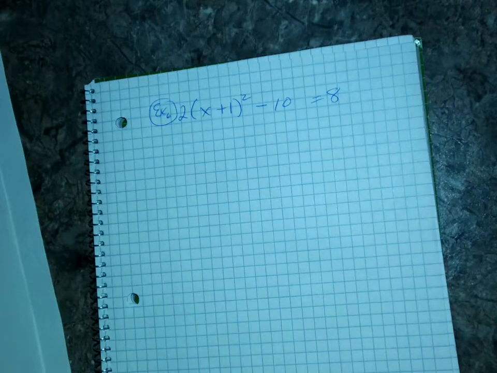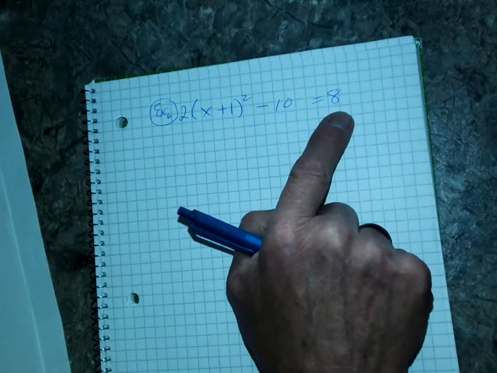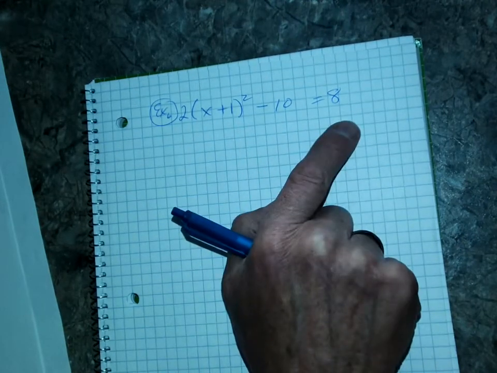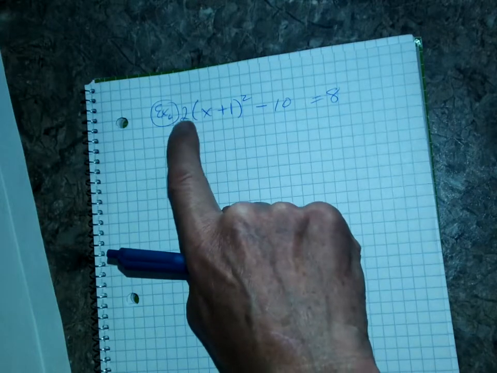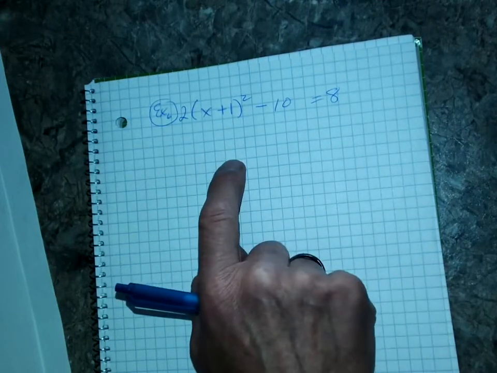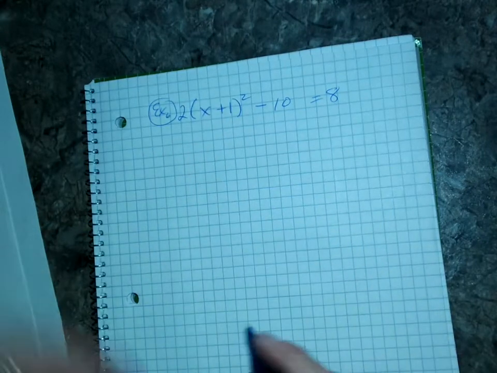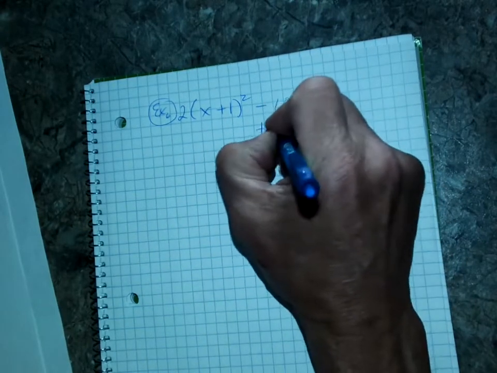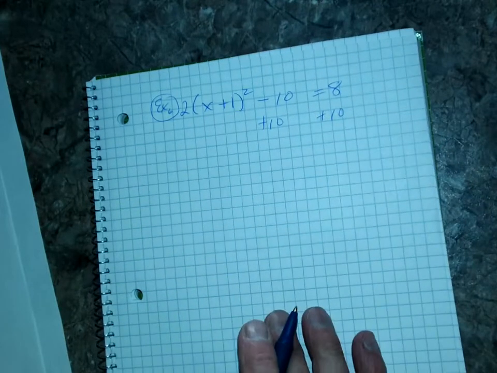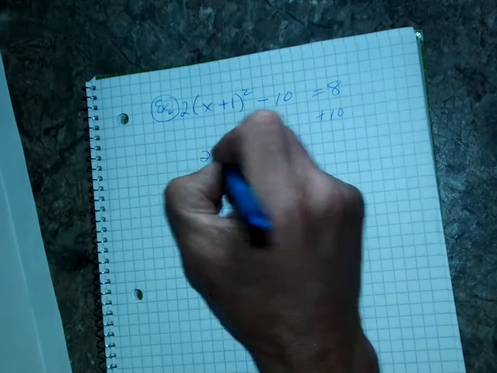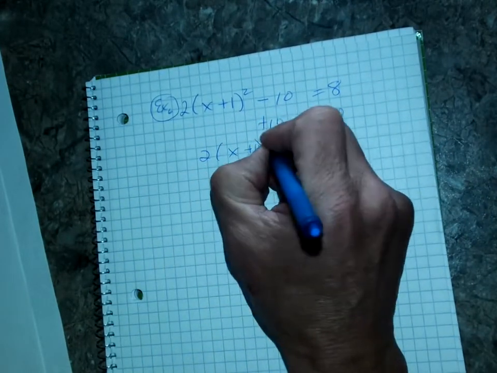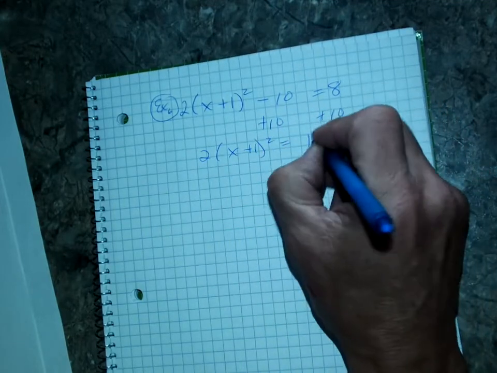Looks so hard. Nah, not really. The idea is to first get rid of all the extra numbers. Looks hard, but let's go plus 10 first. Then divide by 2, whatever I get over here, and then I'll square root it. All right, let's do that. So step 1, plus 10, plus 10. Let's just get rid of all the extra numbers first. We've got 2 times x plus 1 squared equals 18.